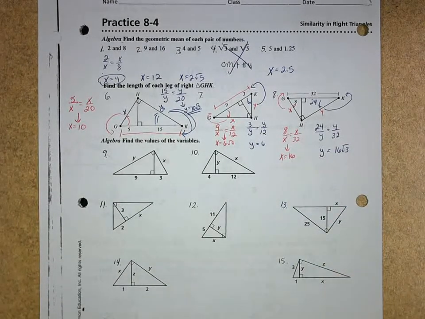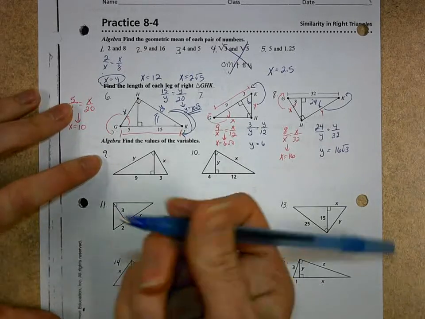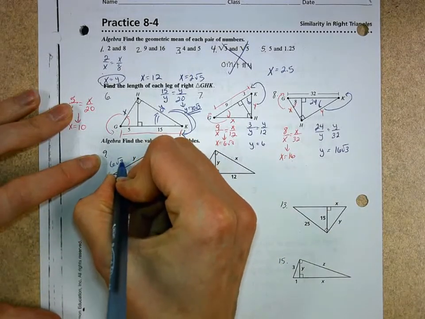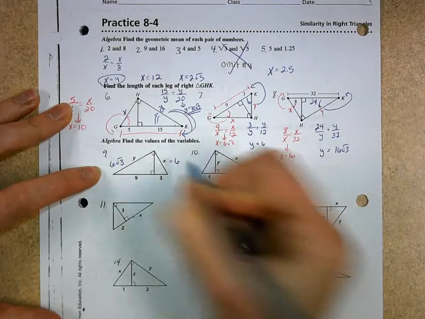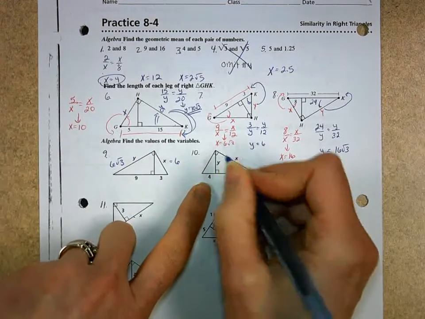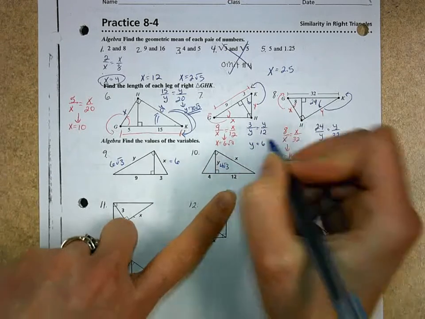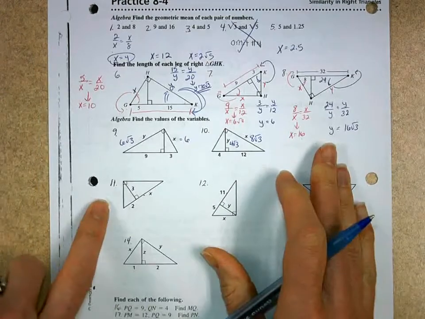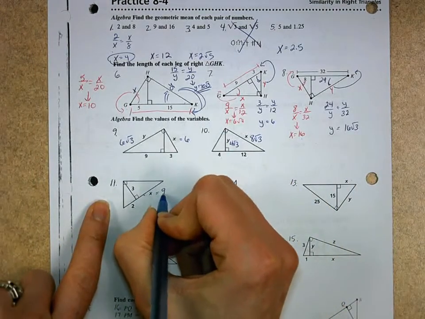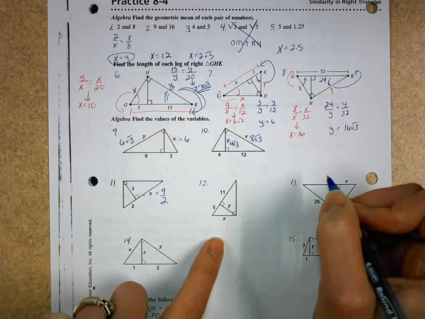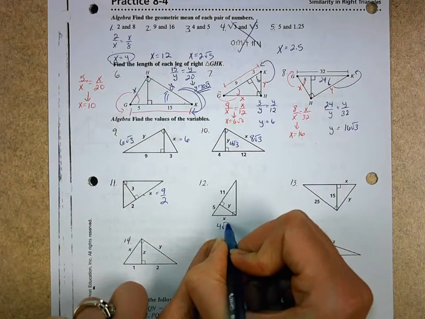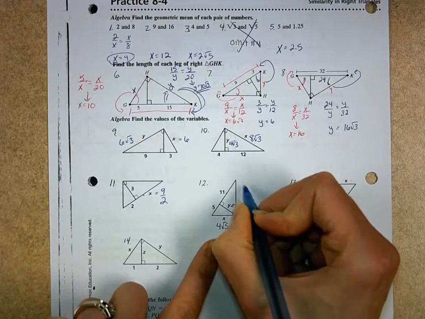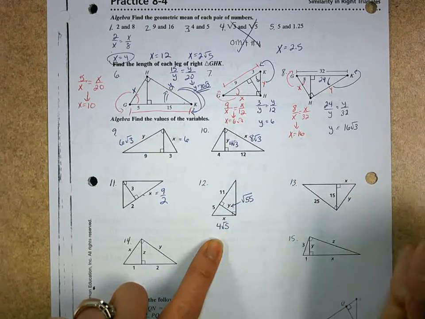So those are the answers for those, and I'm actually going to just give you the answers for the rest of the problems because I want you to be able to go back and check your answers and see if you understand them well. On number 9, y would have been 6 root 3, x is equal to 6. On number 10, y is 4 root 3, and then we get the fact that x is 8 root 3. On number 11, you get the fact that x is 9 over 2. On number 12, x was 4 root 5, and y is the square root of 55.